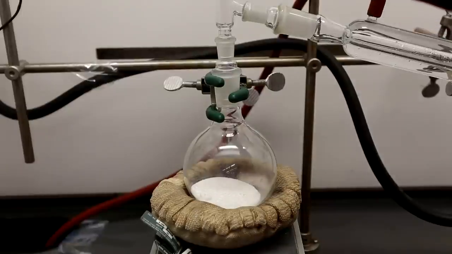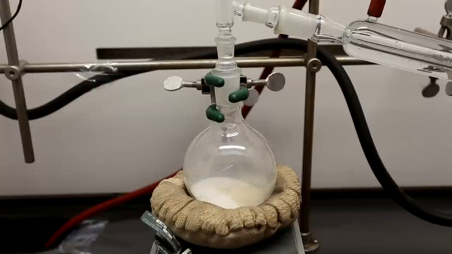The stopcock is open and the sulfuric acid is added to the anhydrous sodium acetate. You should notice immediate bubbling and the production of white fumes. This reaction is extremely exothermic and it can produce enough heat to almost boil itself on its own.